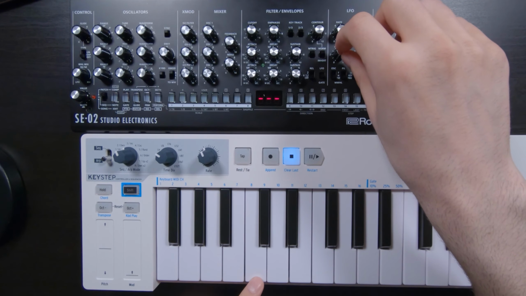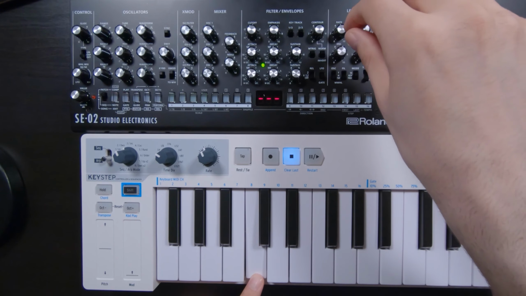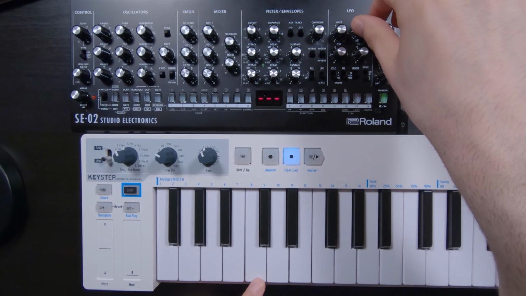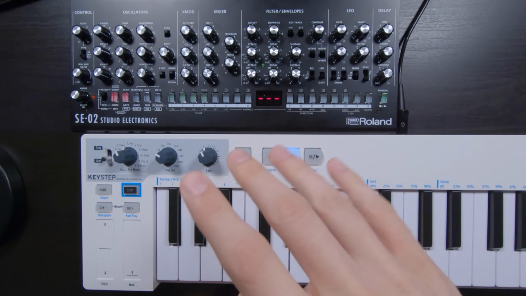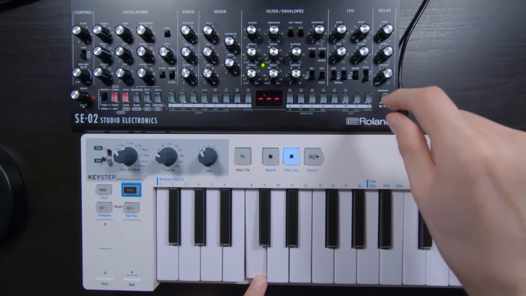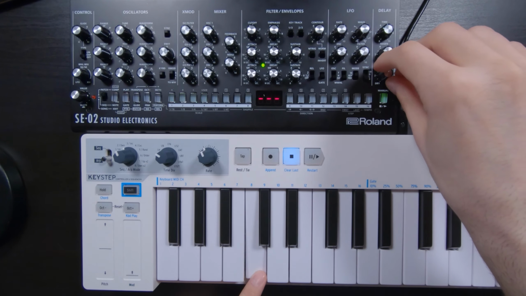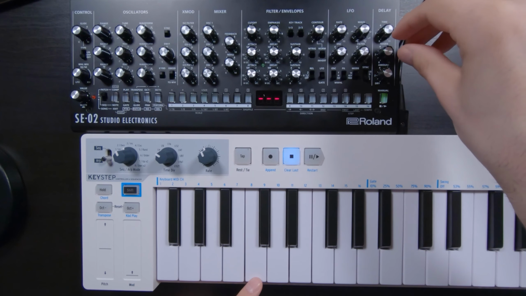Let's use some LFO. And let's use this waveform down here, which will give that effect. Let's add some delay as well. Okay, let's see.